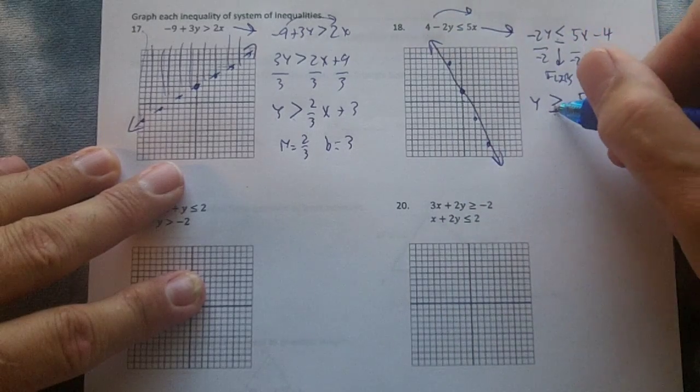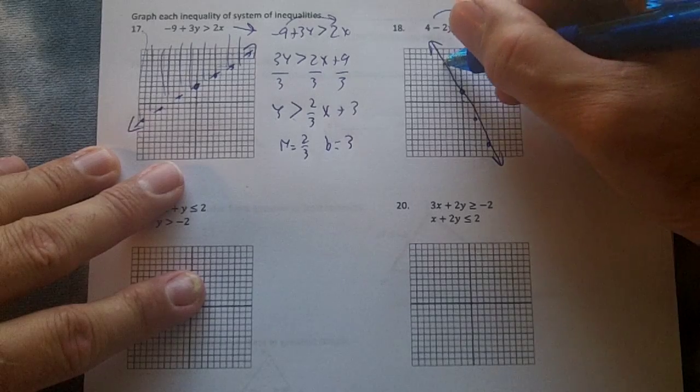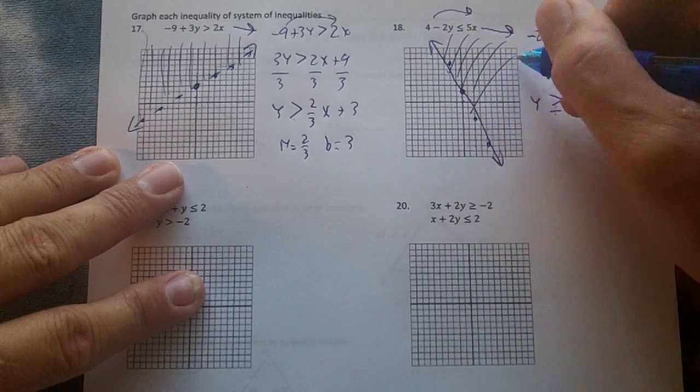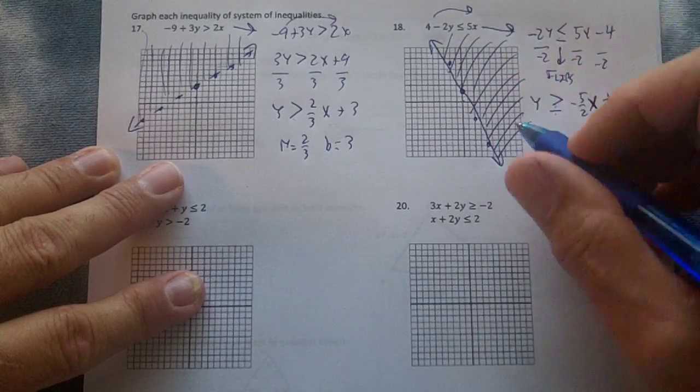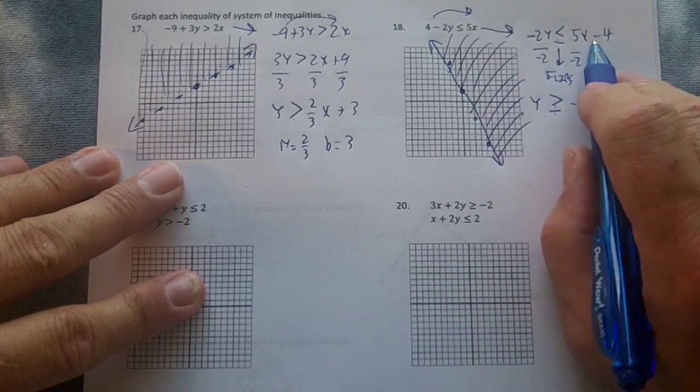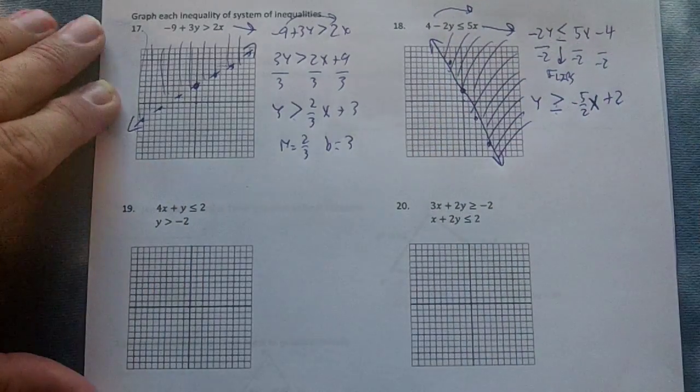I flip my inequality to greater than. That means on the y-axis I'm going to shade up. So the shading will be this way. Any ordered pair over here will work if you plug it in. Any ordered pair over here will not work.